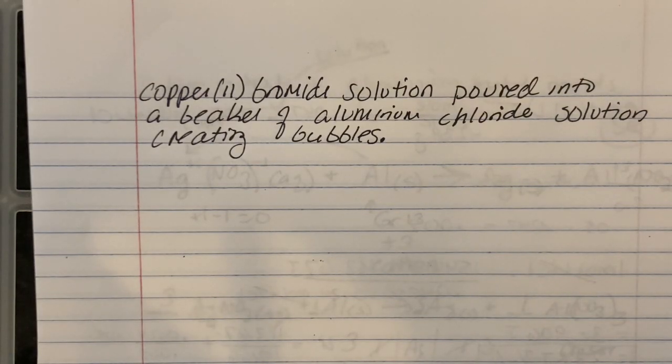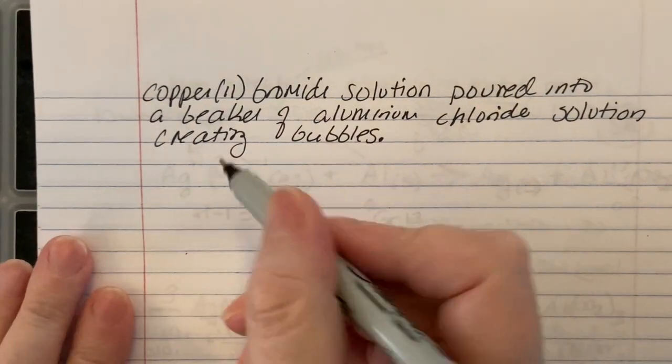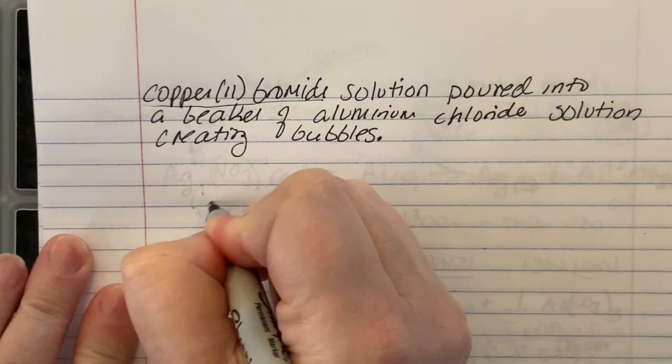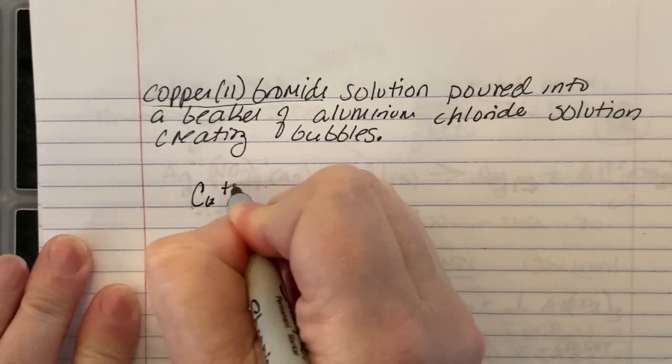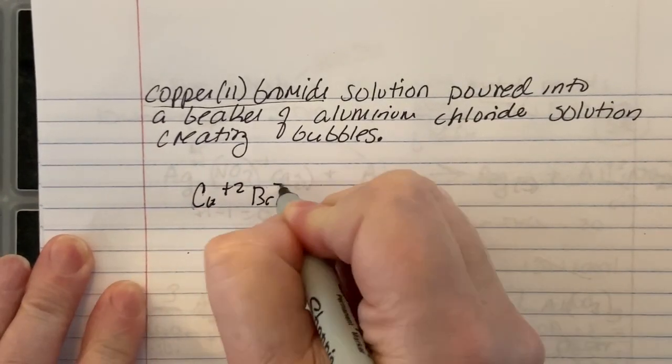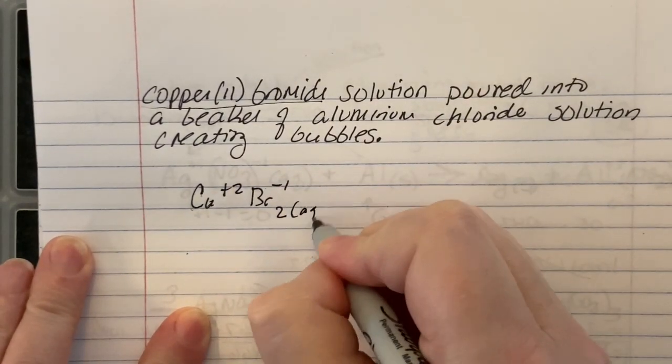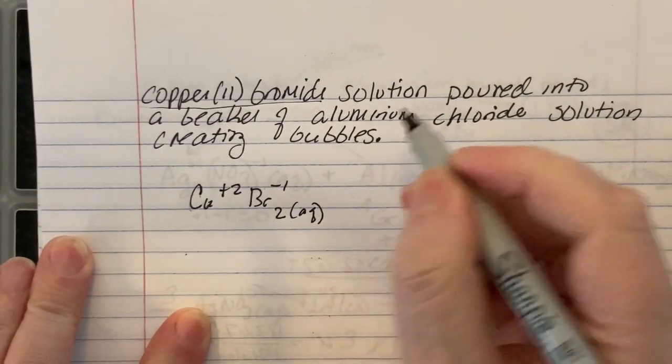All right, this time we are going to do a double replacement reaction where we have to predict the products. So it works the same as what we've been doing. We have to decode. It's copper 2 bromide, Cu plus 2, Br minus 1. Solution, aqueous. Pour it into a beaker.